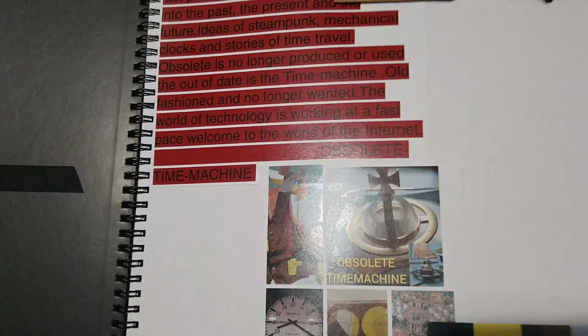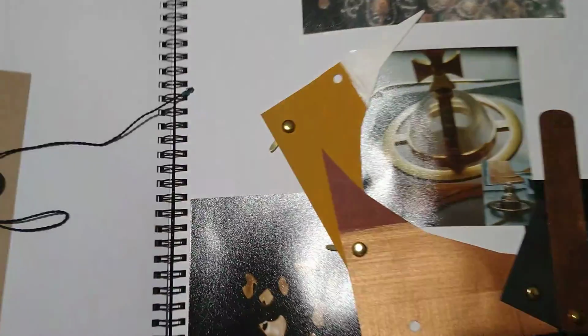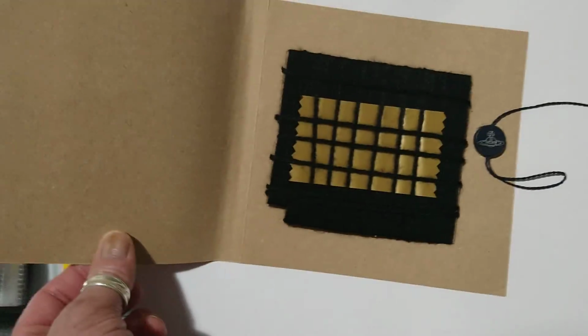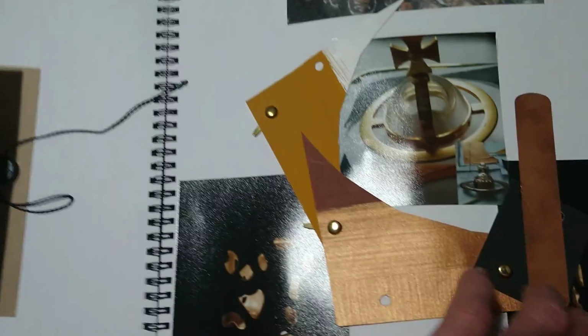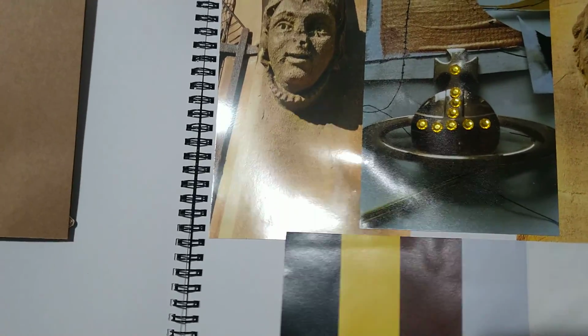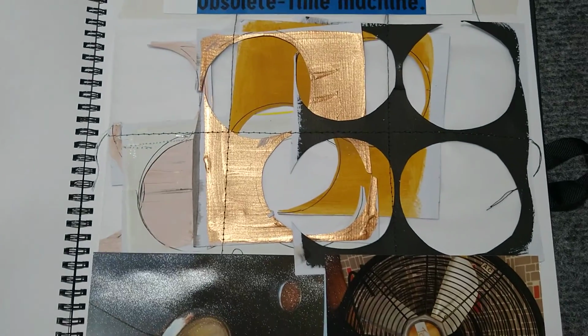The third of my trend books was Obsolete Time Machine. This was a particular favourite of mine, and again I broke down colour palettes and with the use of texture and strong imagery to try and demonstrate the words of Obsolete Time Machine.